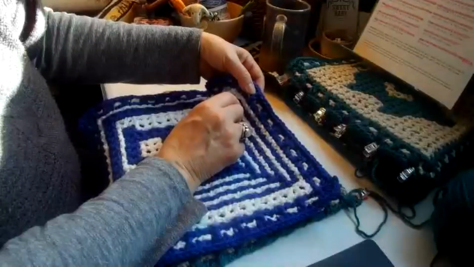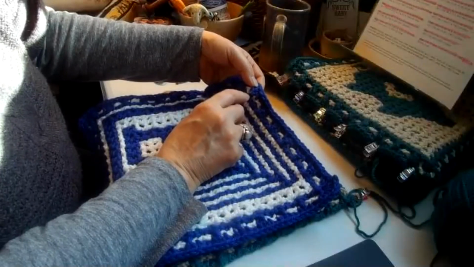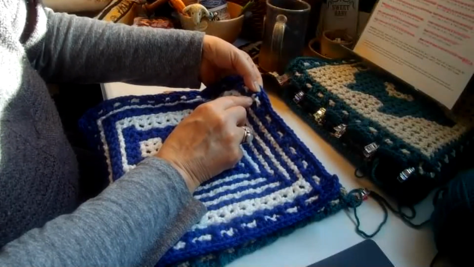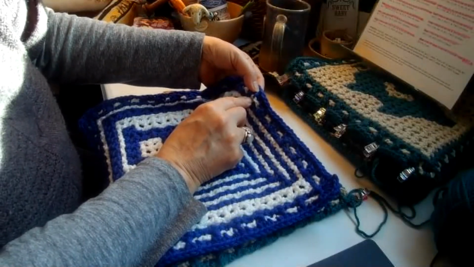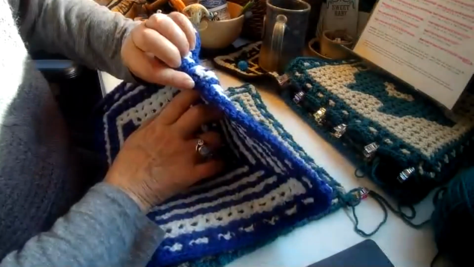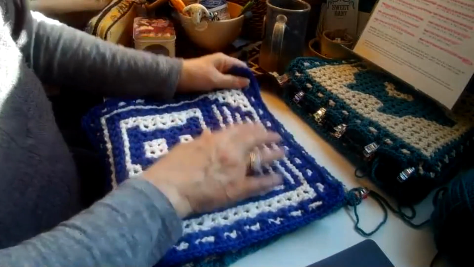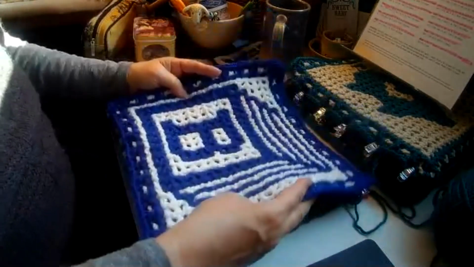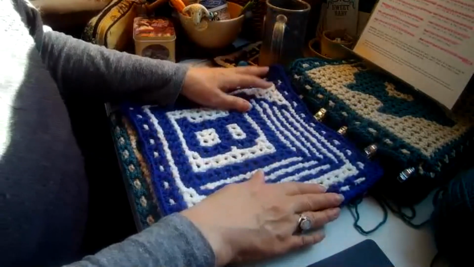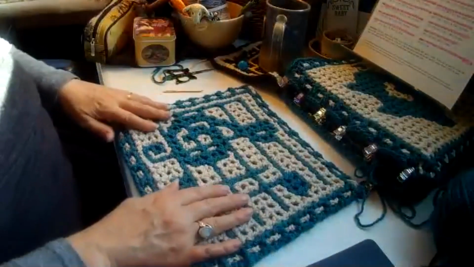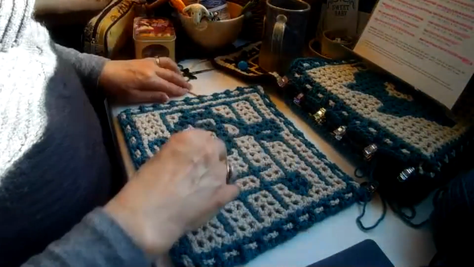The half double crochets are worked around, are done into these contrast color stitches, and they're worked around both the main color and the contrast color borders. Okay, this is one of my alpha stacking blocks. This is the B block. B is for Boston, and those are available in the All I Knit Is Love Etsy shop.